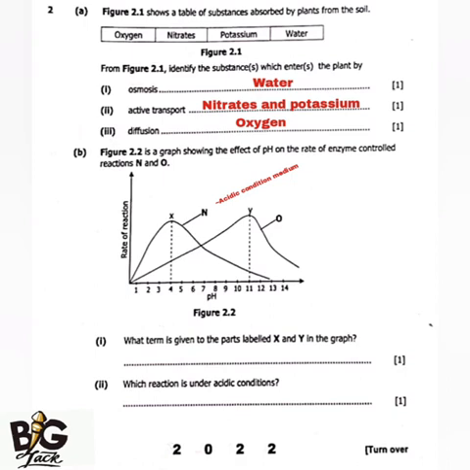Then reaction O is operating under alkaline medium. An example in the body where reaction O can take place is in the mouth, where amylase can work. Apart from the mouth, also in the duodenum.